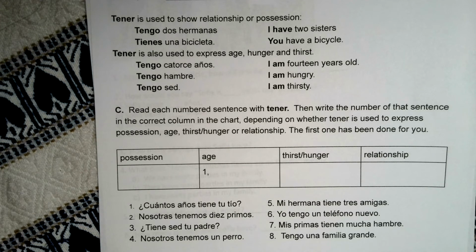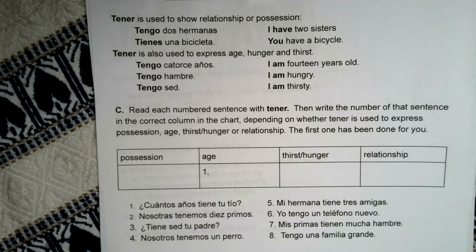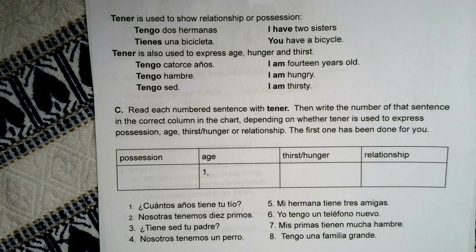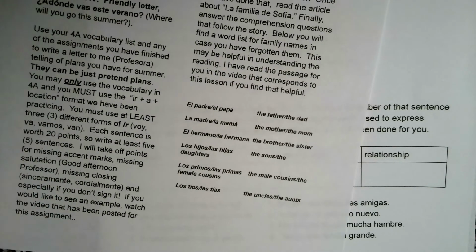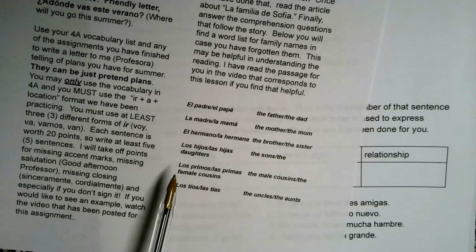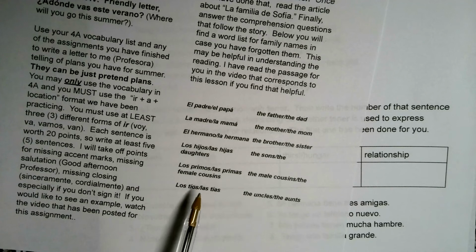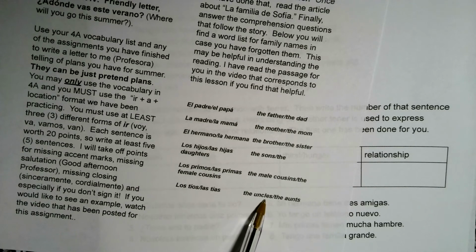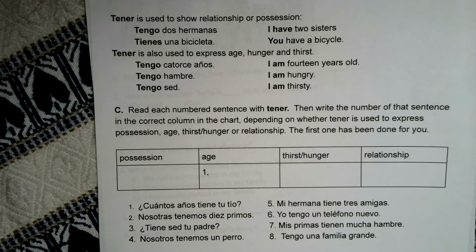How many años, how old is your tío? And if you're not sure what tío means, you're going to need to go back to the instruction that you were given. And in those instructions, you will find the meaning of those words. Tío, let's see if we can find it. Tío, that would be uncle. How old is your uncle?